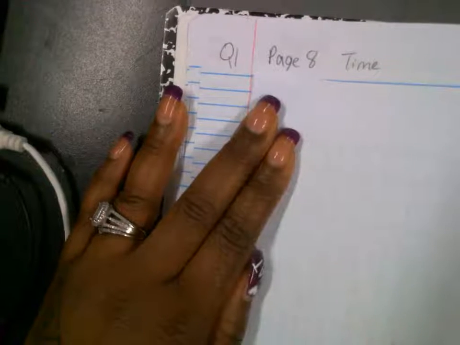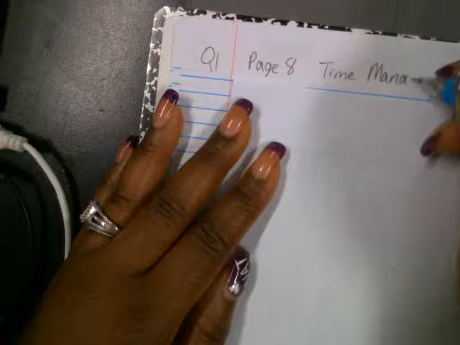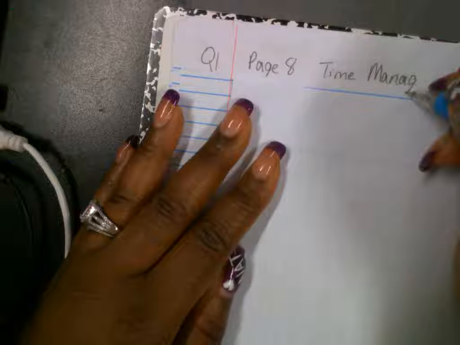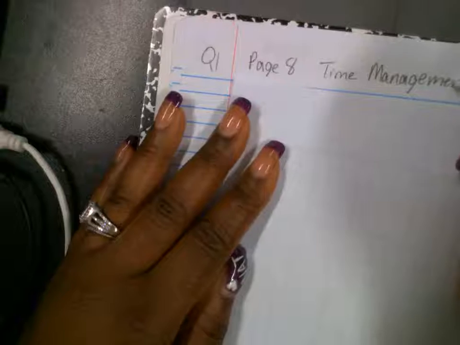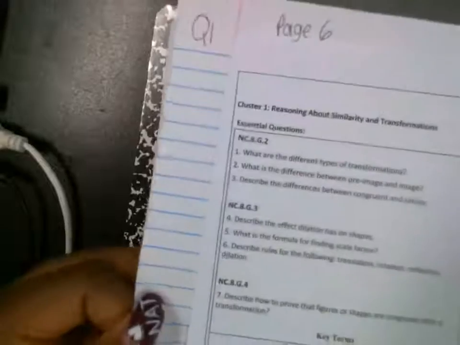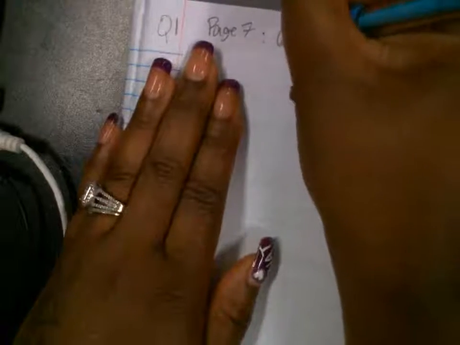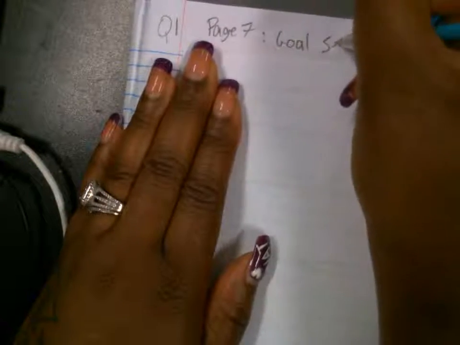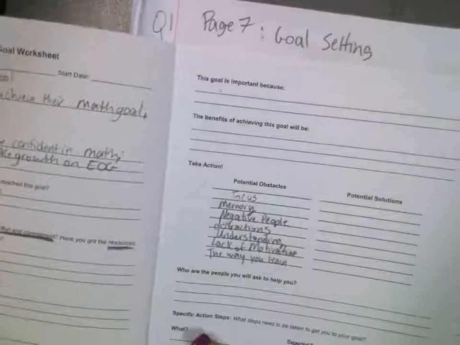I'm counting like every. So the goal setting sheet, I put this one like near page 3. You need to put the right page number because I'm going to be looking for that page. So goal setting, no matter where you put that at, that should be page 7. So you need to put page 7 on that page. Page 7 is goal setting. It looks like this.